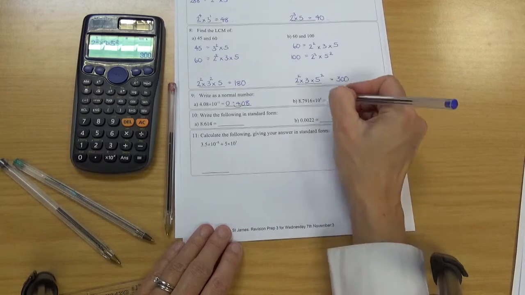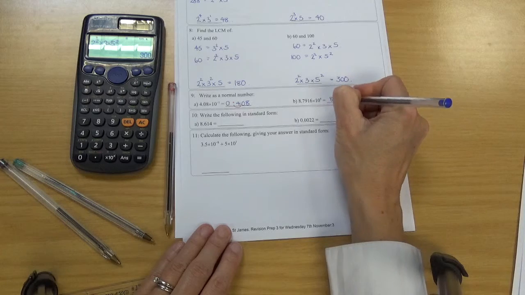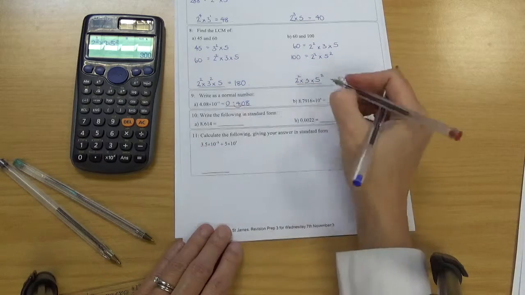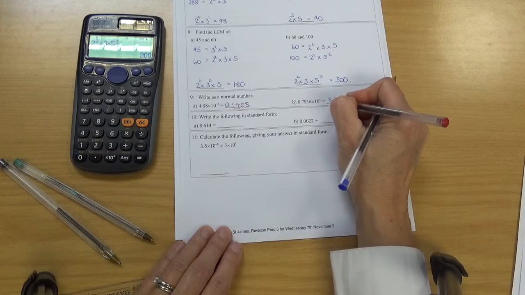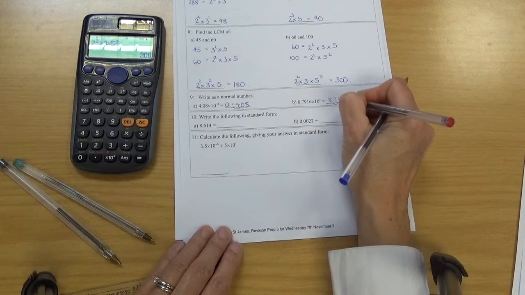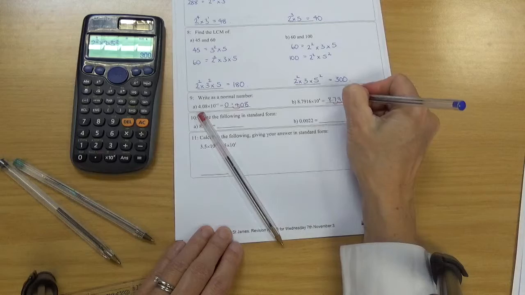Positive power, so zeros are at the end. The decimal point was between the 8 and the 7. I'm going to move it 4 places. 1, 2, 3, 4 places, so it ends up at the end.